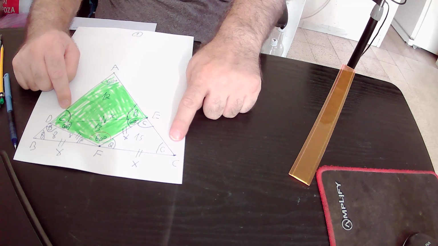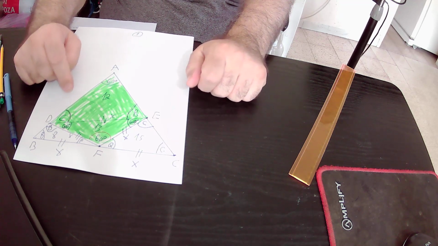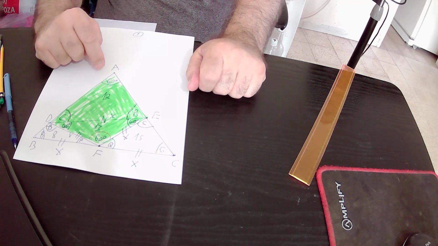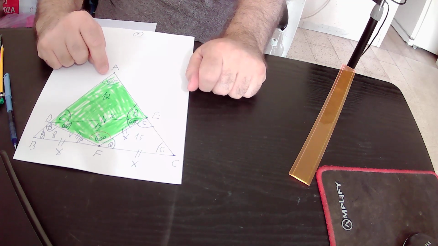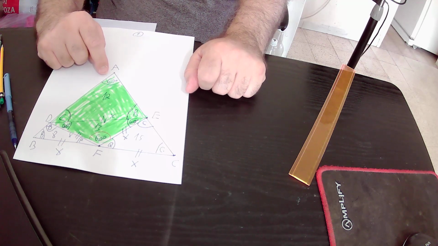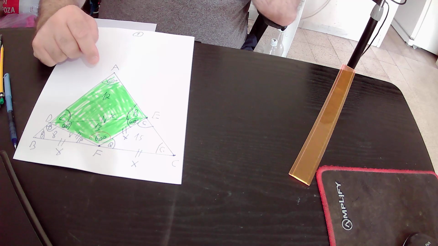And those two angles are equal to C. And angle BAC is a common angle. It belongs both to triangle ADE and also to triangle ABC. So angle A equals angle A.